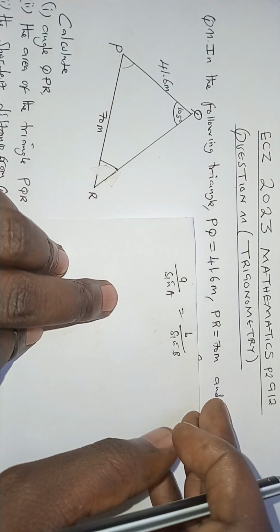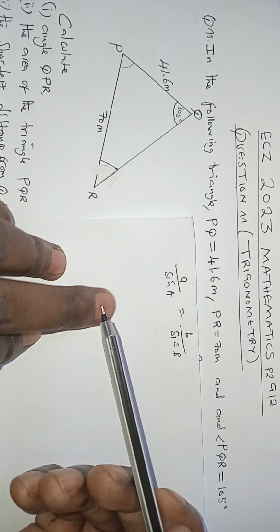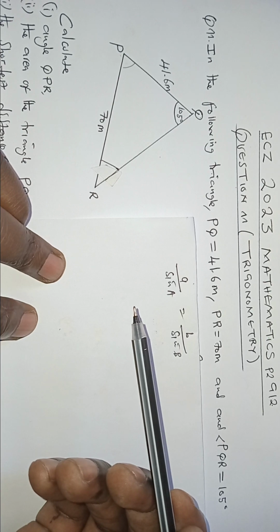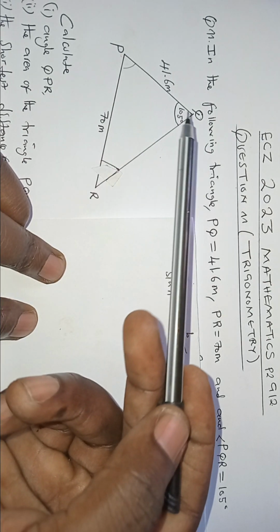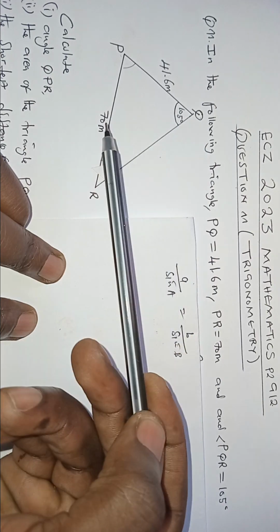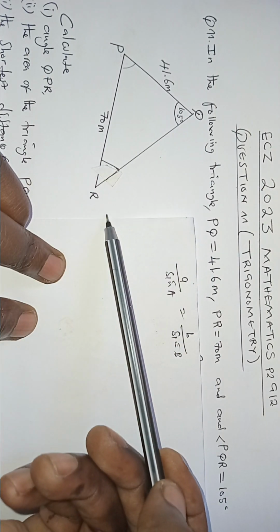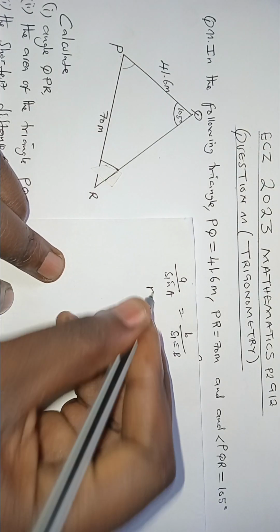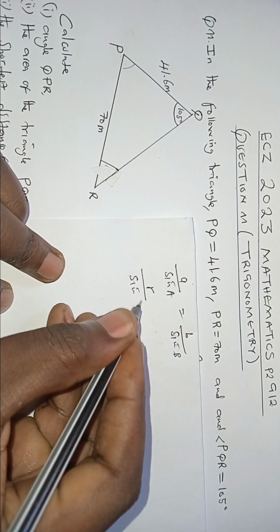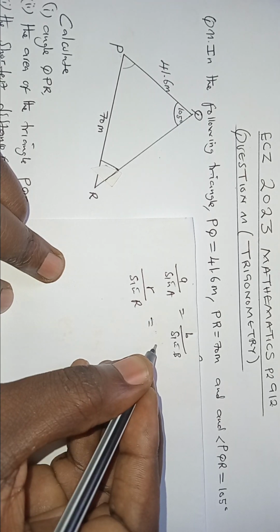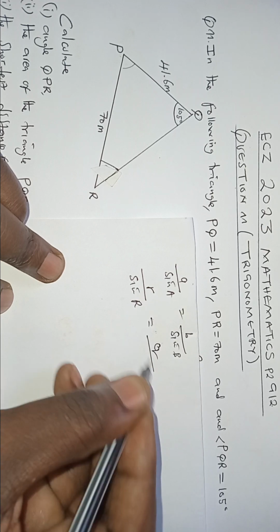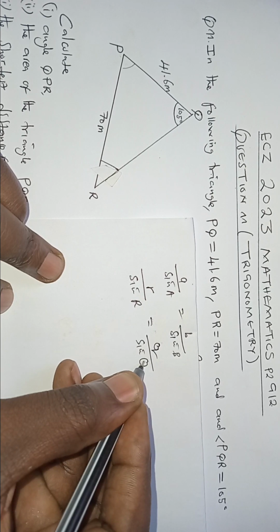So the small letters are representing the sides of the triangle. And then the capital letters are representing the angles. So since we are using angle Q and its opposite, angle R and its opposite, our formula then is going to be r over sine R is equal to, the other one is Q, small letter q, over sine Q.